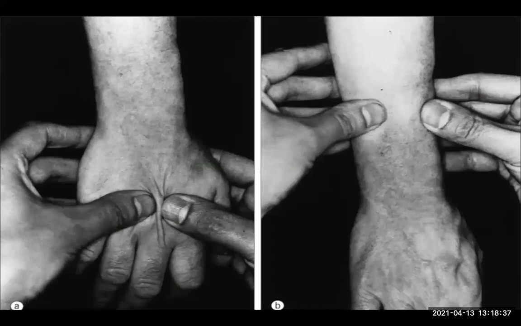Now see here. This is the hand of a normal person. We can pinch the skin very easily because subcutaneous tissue is there and the skin is not attached to the underlying surface. But see here, the examiner is doing the same type of test, but I cannot see any skin fold there because it is very tight.